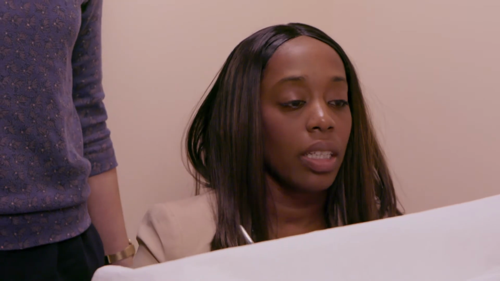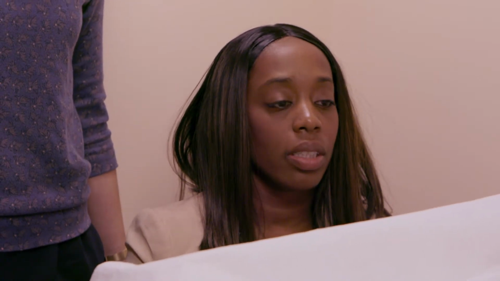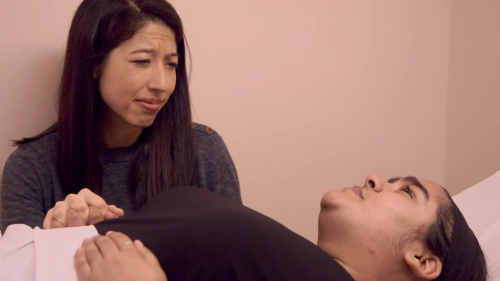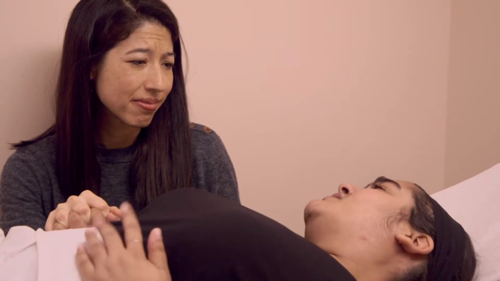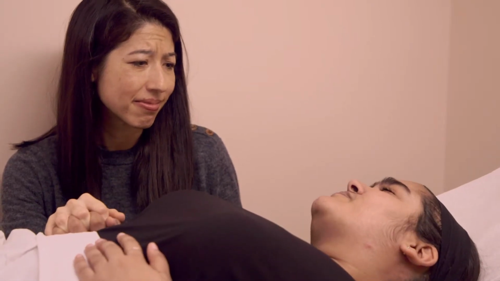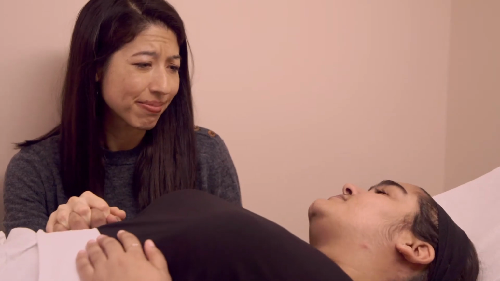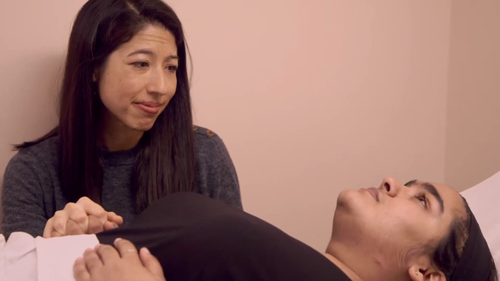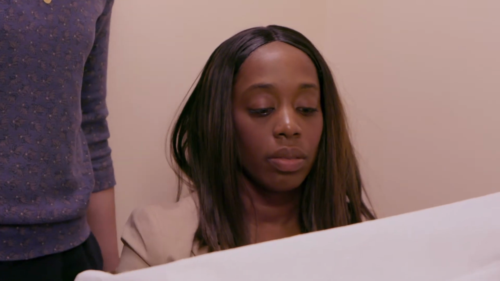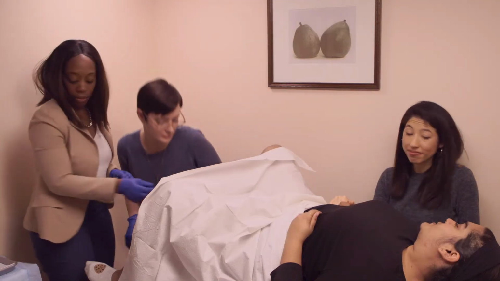What are the cramps like in comparison to your periods? My periods are pretty rough, so they're about the same. Just take some deep breaths. Dr. Roberts is going to finish up the rest of the procedure.